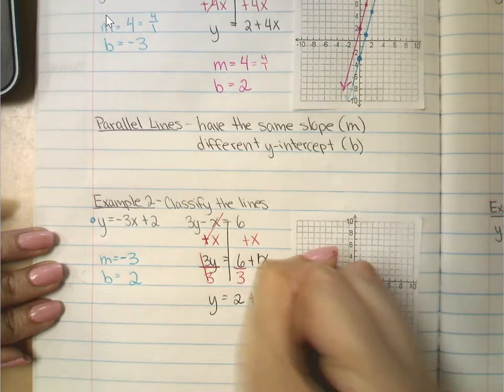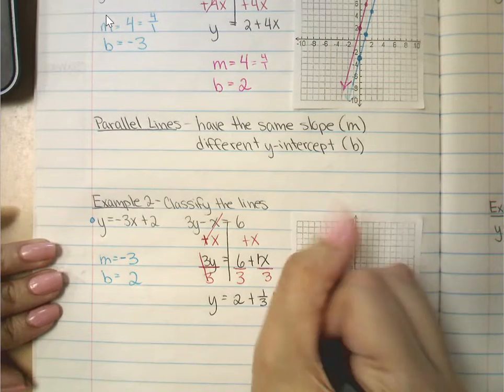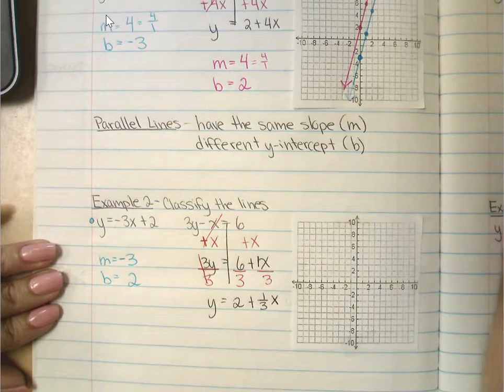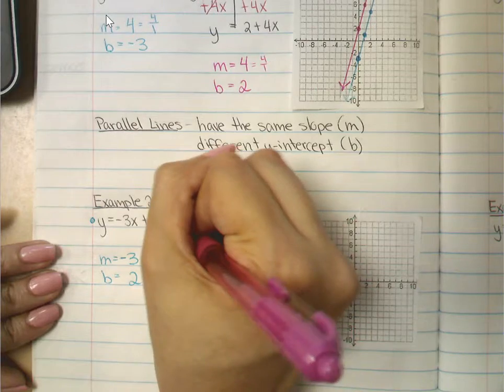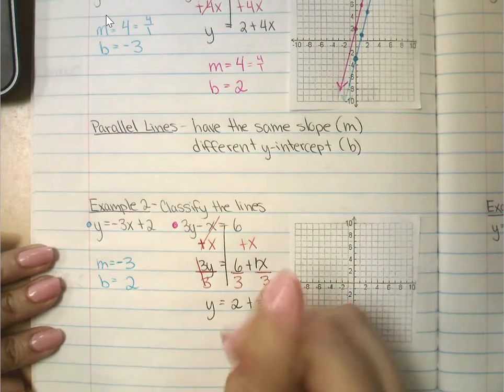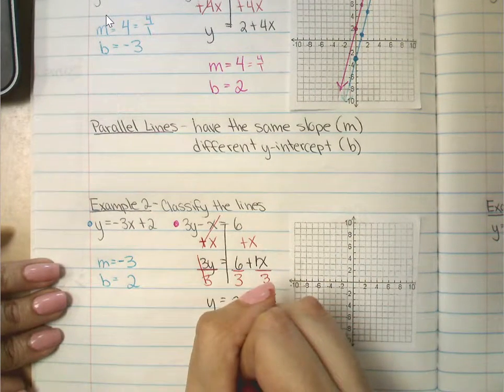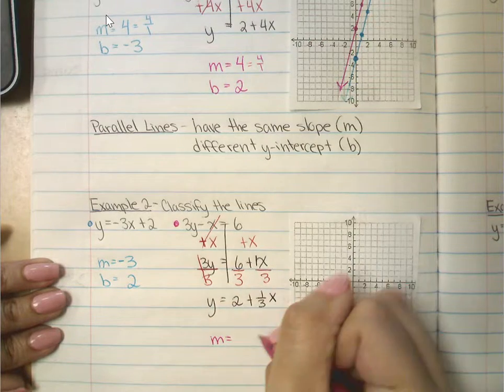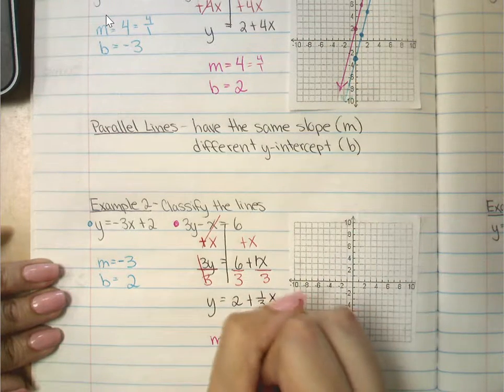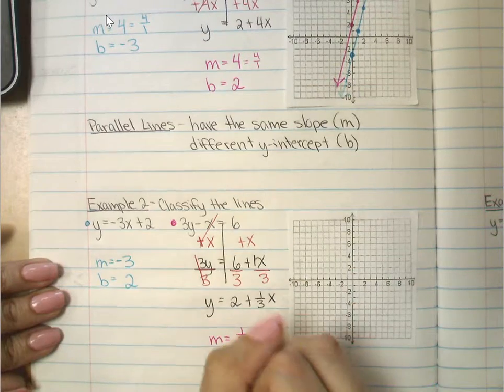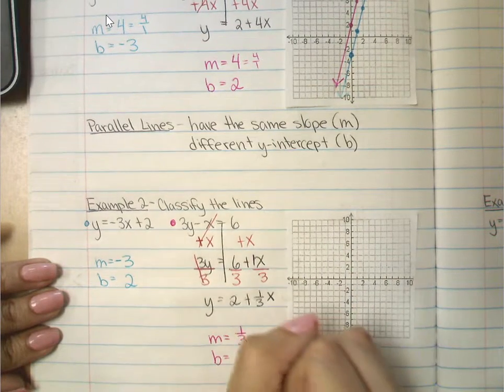That's 1/3. And you keep the x. So now I can identify the slope and y-intercept. So my slope here is 1/3 because that's the number with the x, and my y-intercept is the 2.